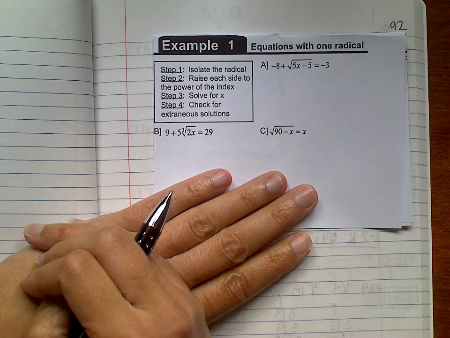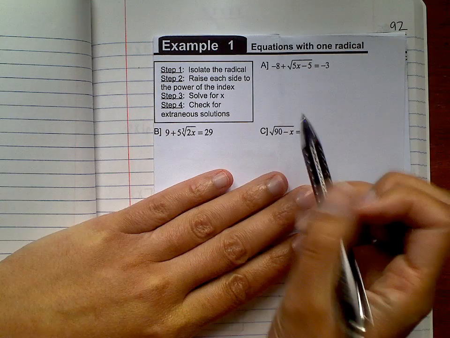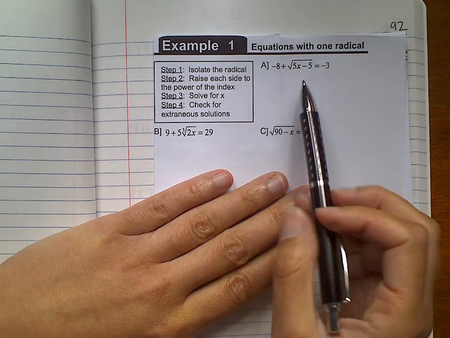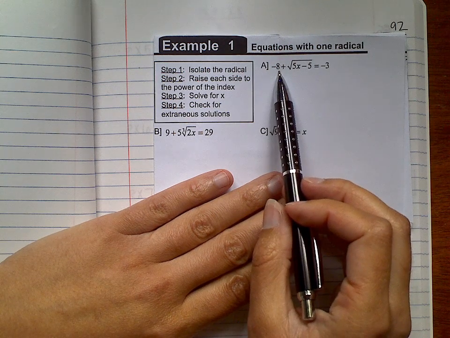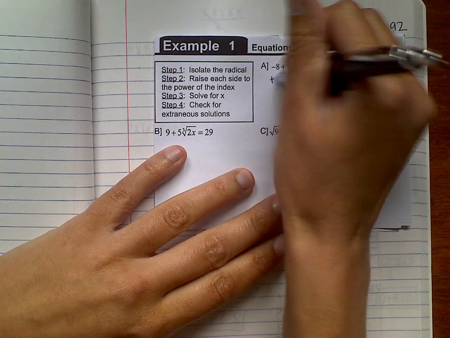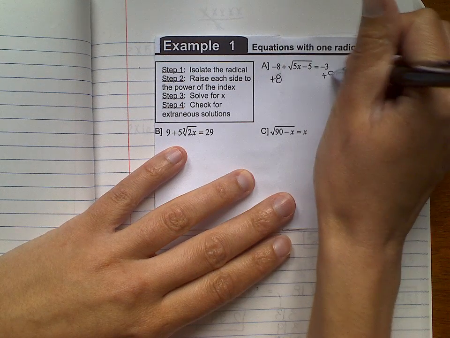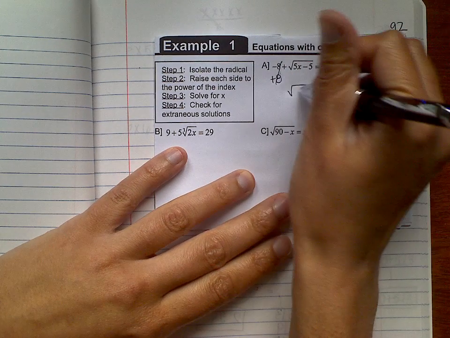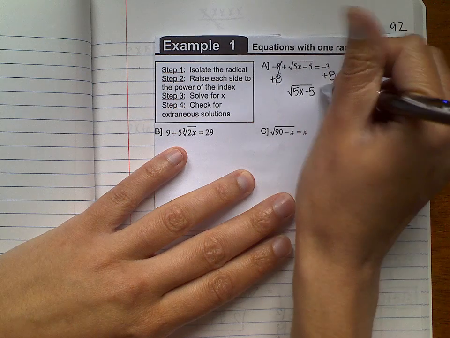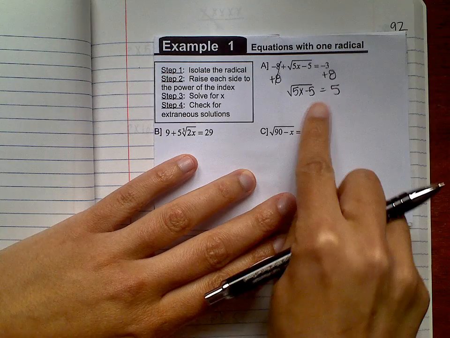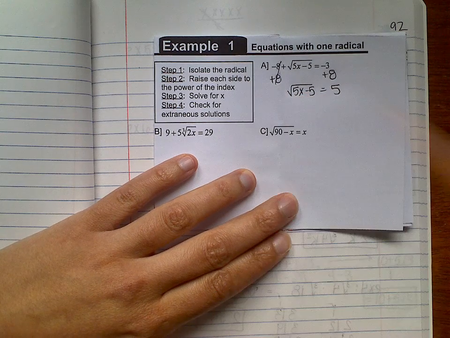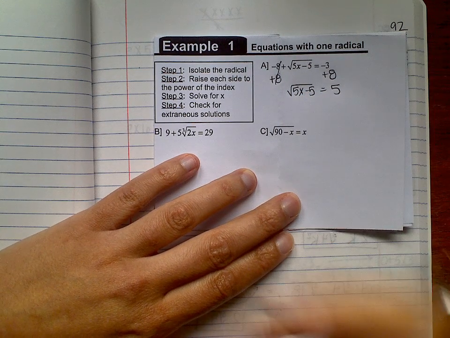So looking at example 1 here, letter A, I noticed that there's some addition and subtraction right off the bat that I can get rid of. There's nothing scary about that, so I'm just going to add the 8 to the other side. And that's gone, so we have the square root of 5x minus 5 equals 5. But now here's kind of the thing. I also see this minus 5, but it's underneath the root, and so I can't really get to it because the root's in the way.